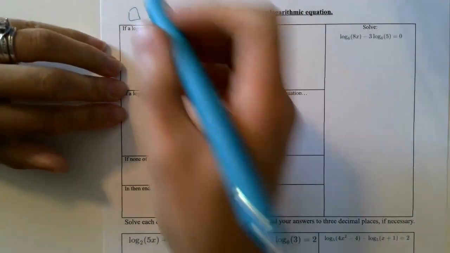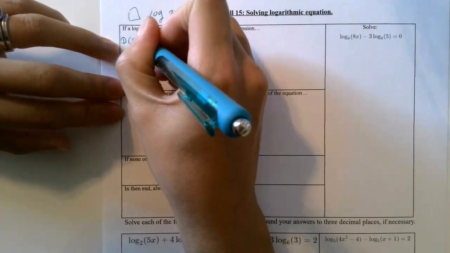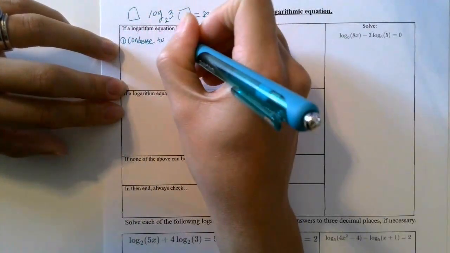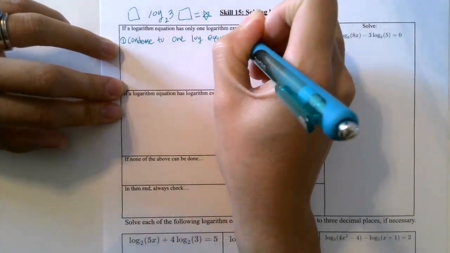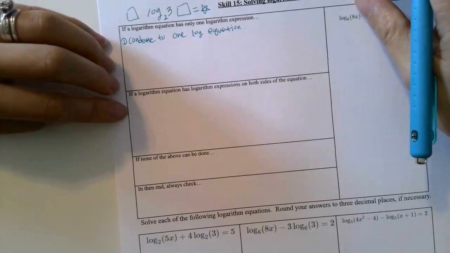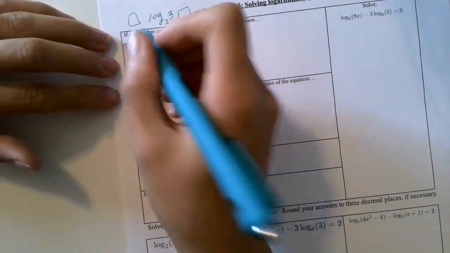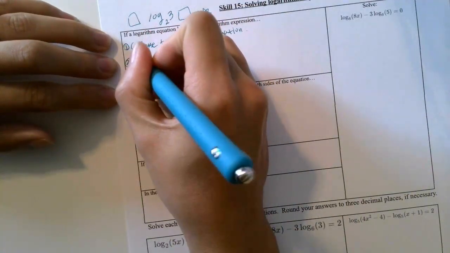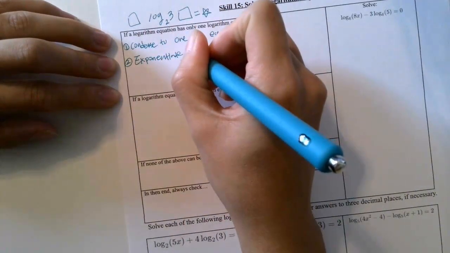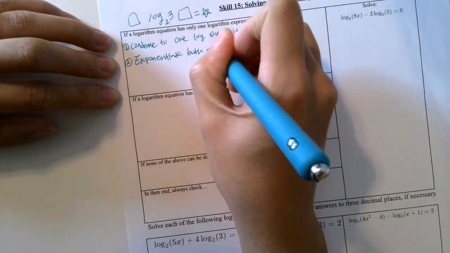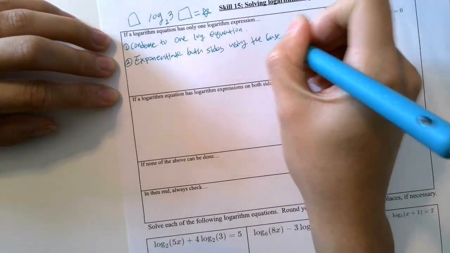So what do you do? Number one, condense it to one logarithm equation. How do you condense it? Well, we learned all the rules on the previous skill of how to condense a logarithm, so that should be enough. Number two, we're going to exponentiate both sides using the base of the log.